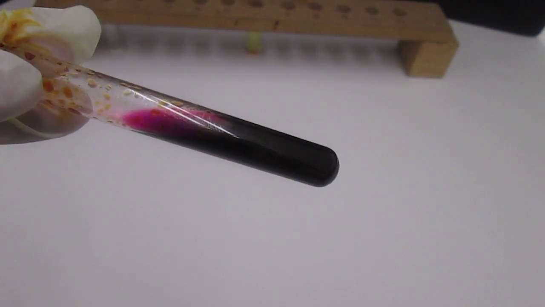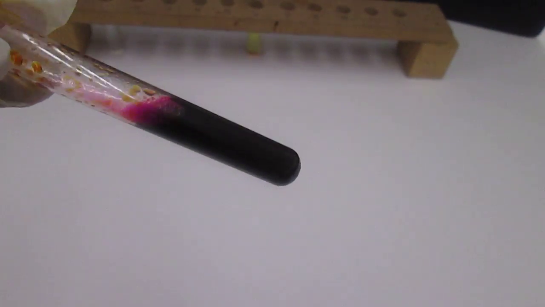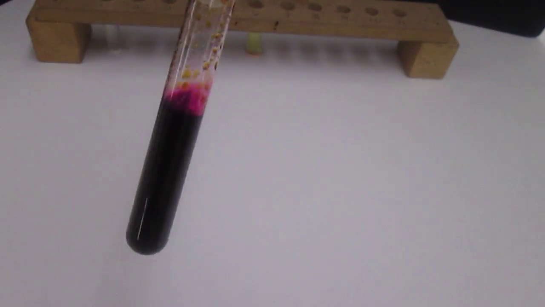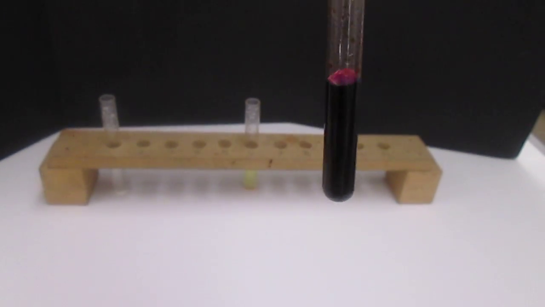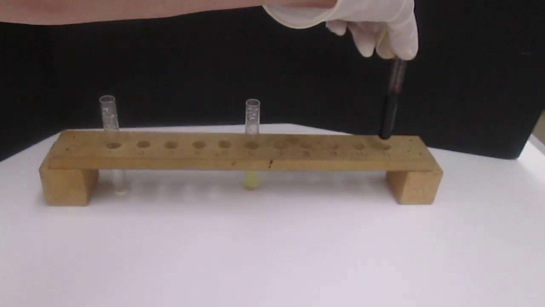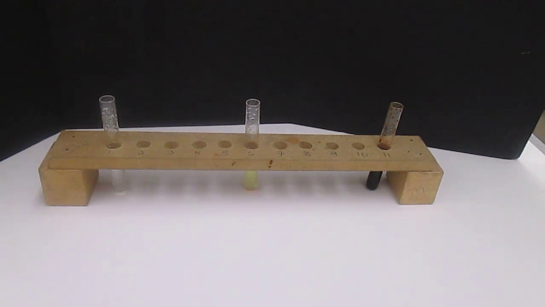See a very intense purple color. That concludes part 3.